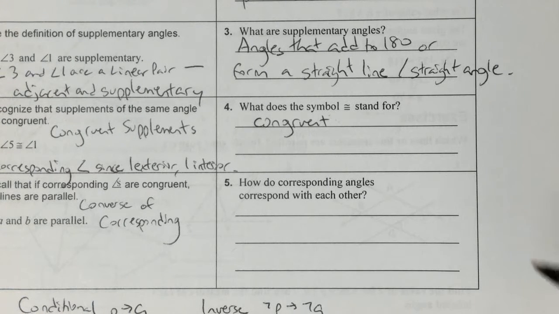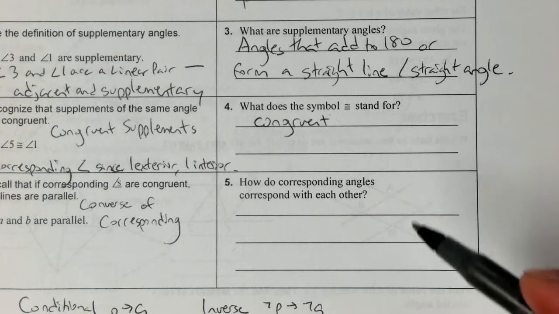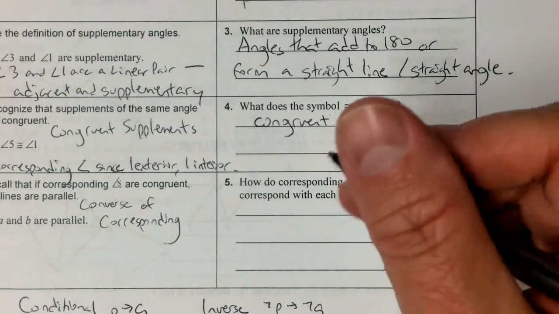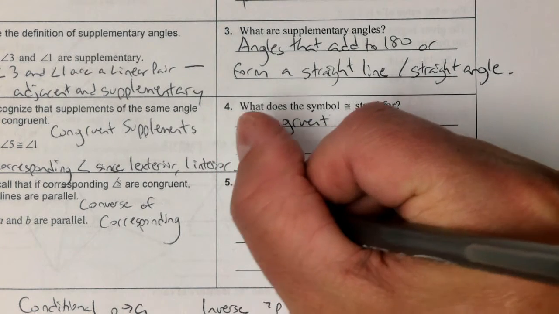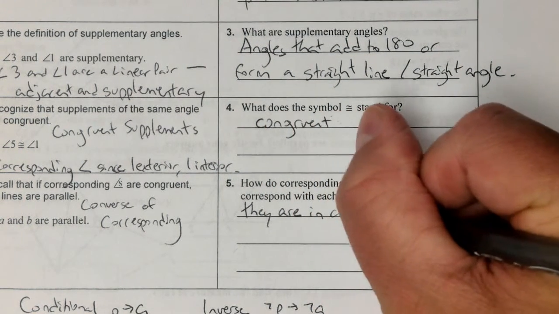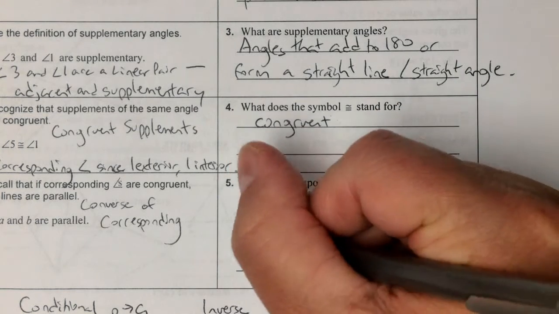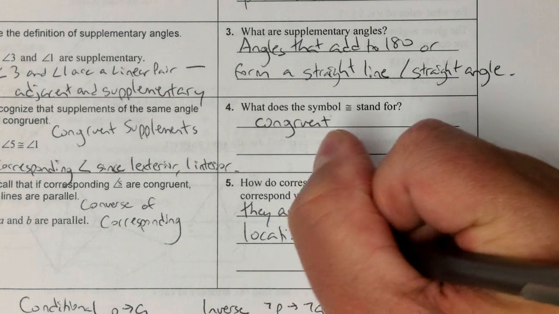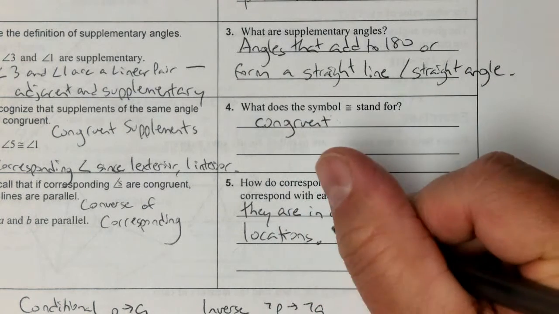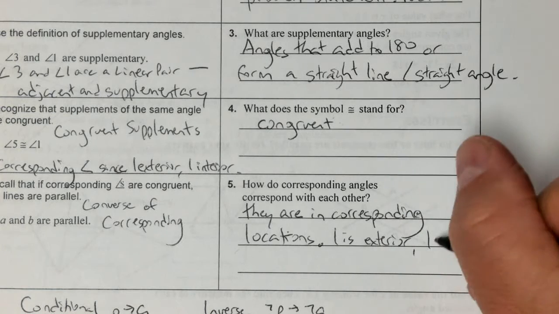Number 5, how do corresponding angles correspond with each other? Basically, they are in corresponding locations. One is exterior and one is interior.